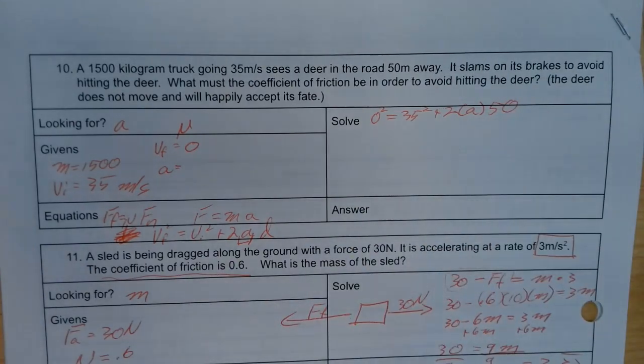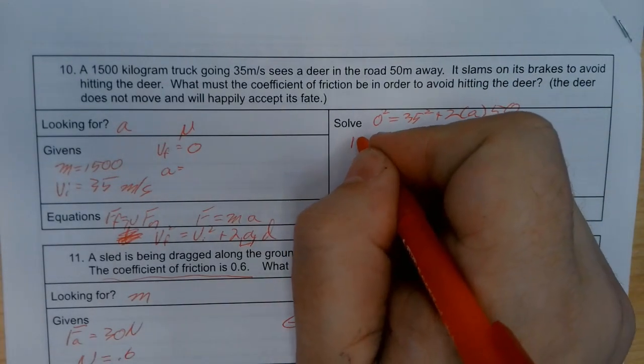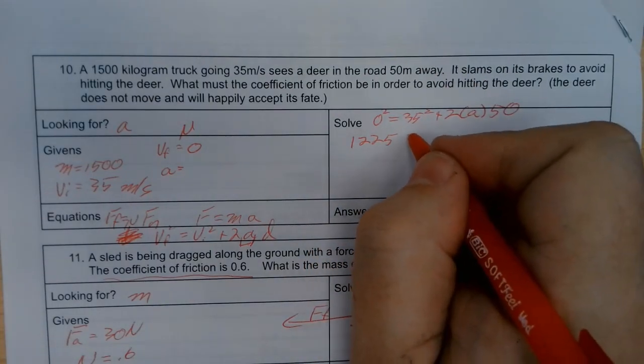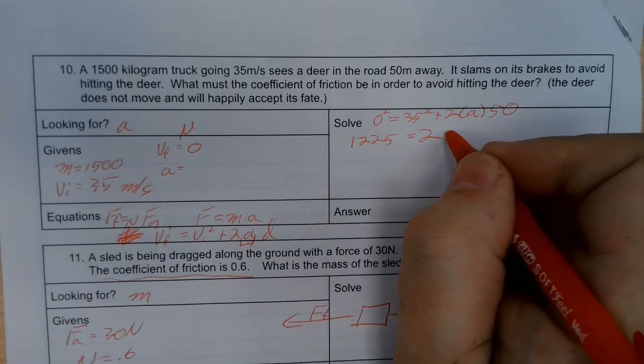So 35 squared is going to be 1,225. It's going to equal 2 times 50 times acceleration.